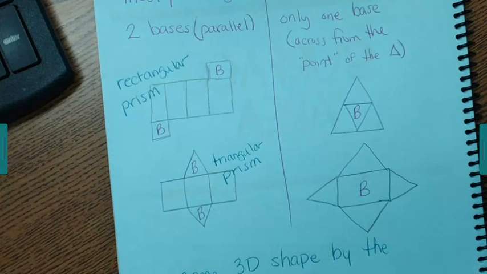Am I going too fast? Or are we okay? We're good? Okay, there's no math. This is just kind of vocab.